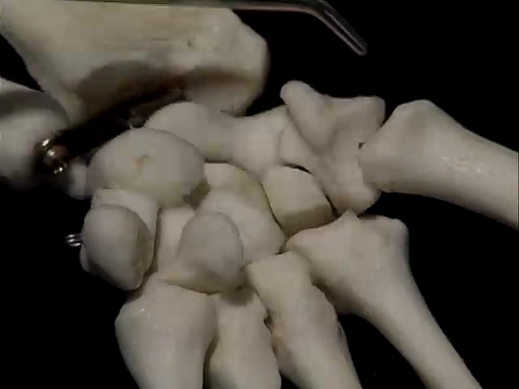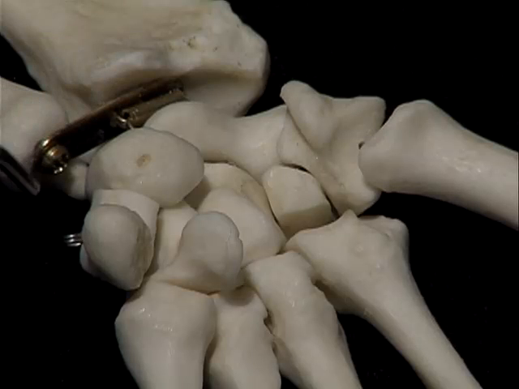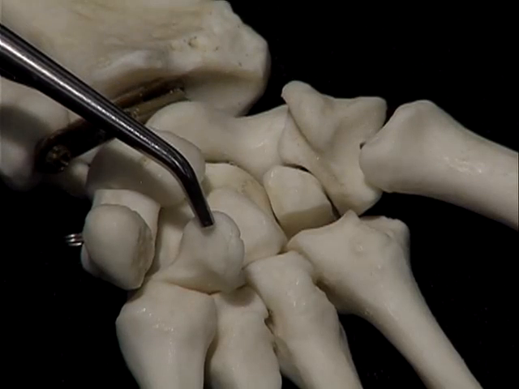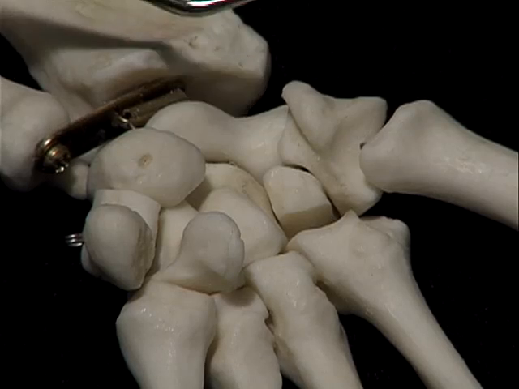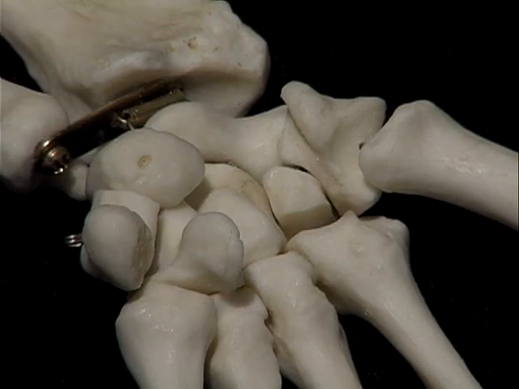The bones of the wrist are called the carpal bones. Keep in mind that carpus is Latin for the word wrist. There are 8 carpal bones, and all of them are small bones, held together tightly by ligaments and arranged in two rows, a proximal row and a distal row.